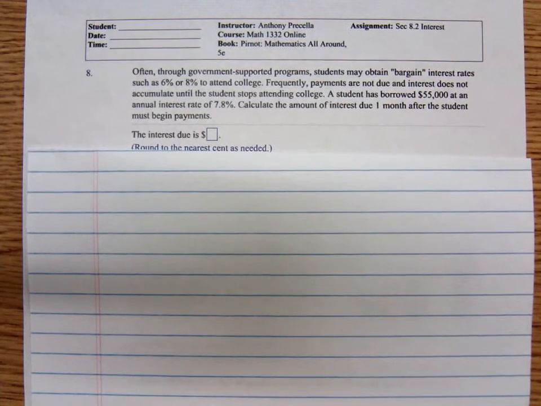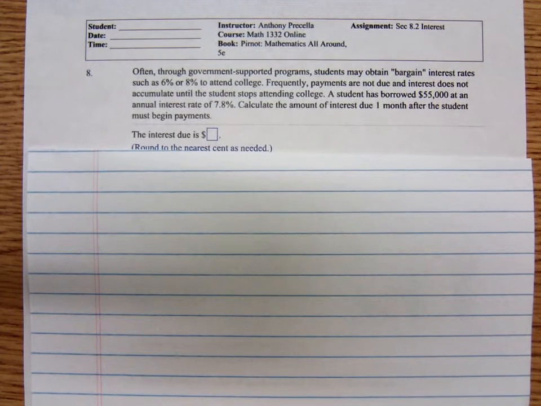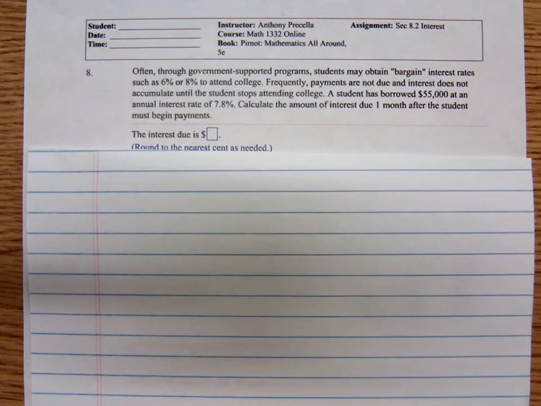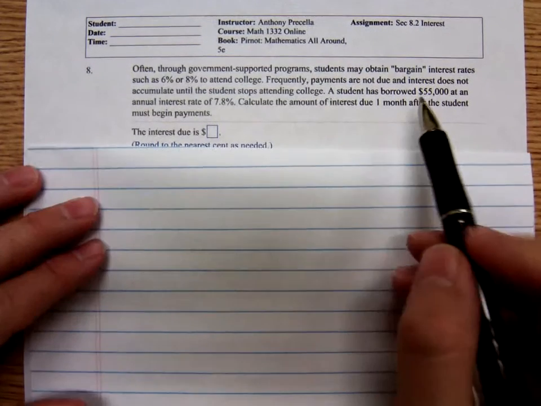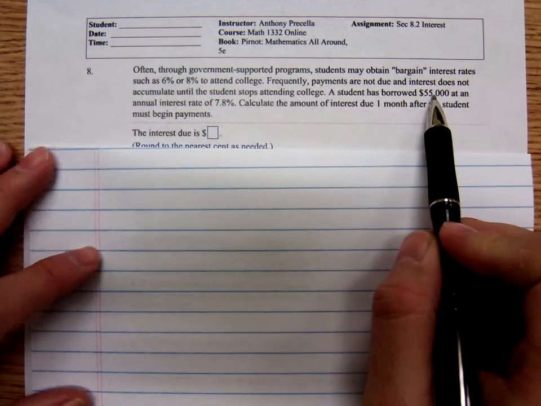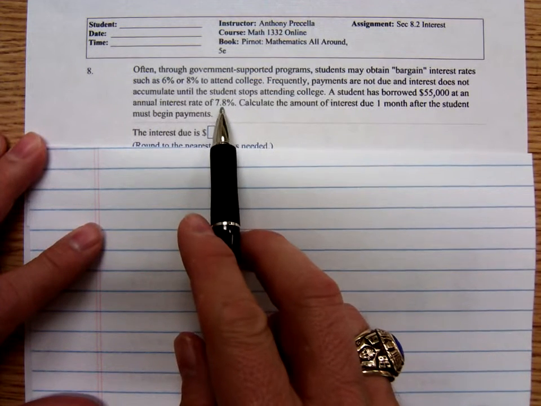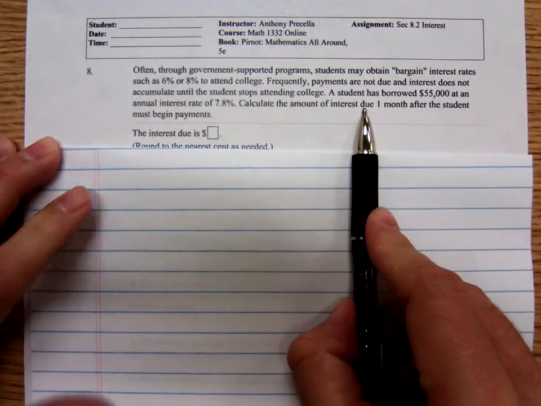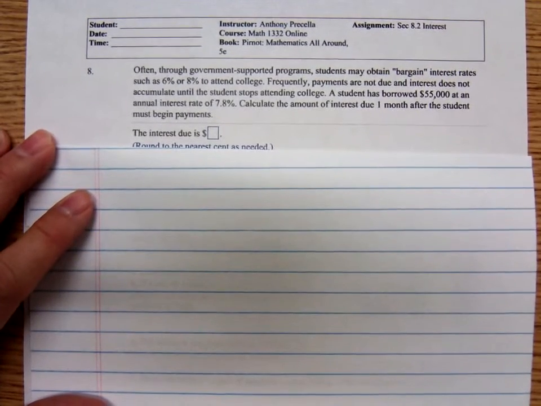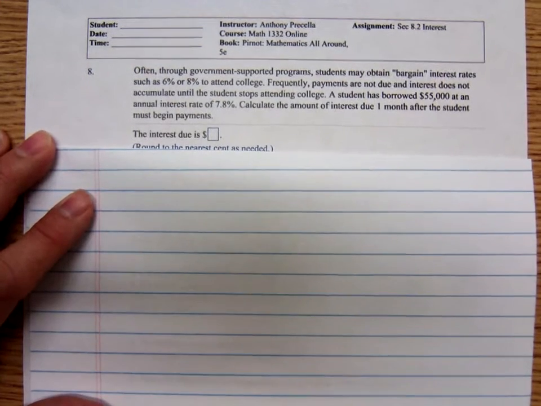Right now, all this student debt is very much in the news, and here's an example. So this student has borrowed $55,000. The interest rate is 7.8%. We want to calculate the amount of interest due 1 month after the student has to begin making payments. So this is an I equals PRT problem.